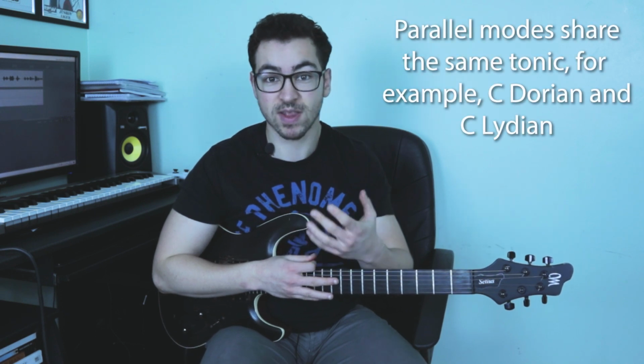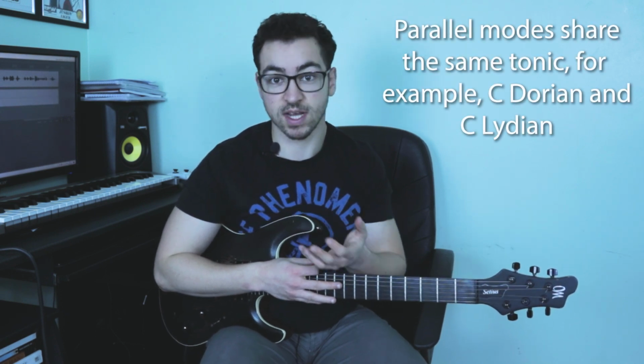So modal interchange is basically where we borrow chords or melody from a parallel mode. So what is a parallel mode? A parallel mode is a mode that has the same tonic or root note. So for example, C major and C Phrygian, they both start with the note C, so they're parallel.